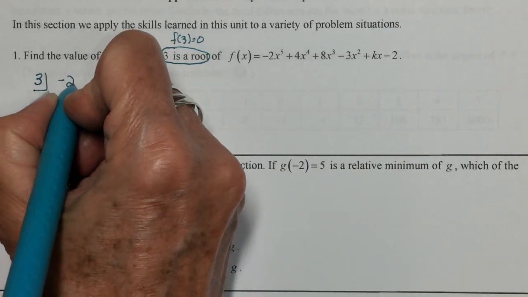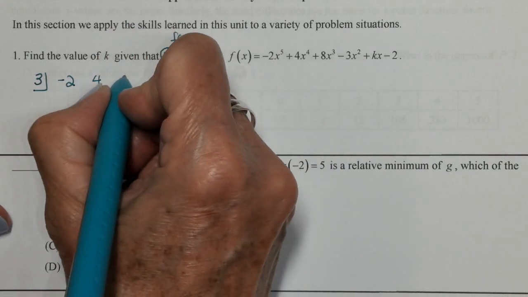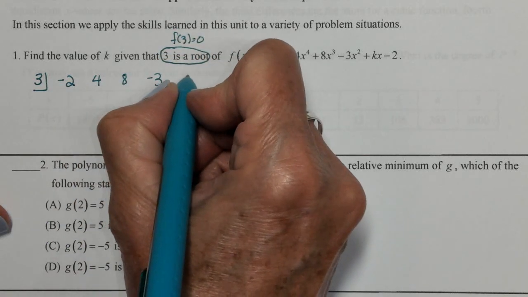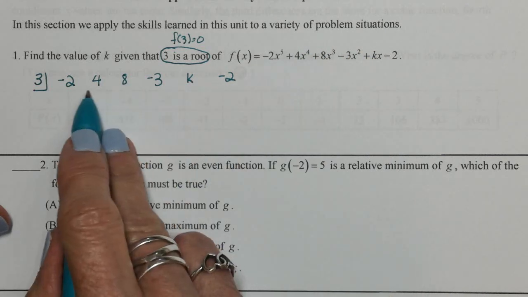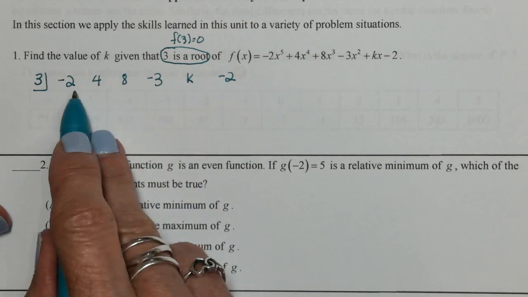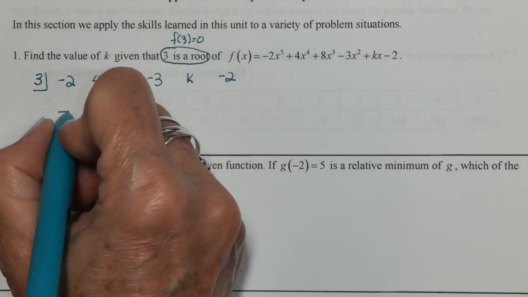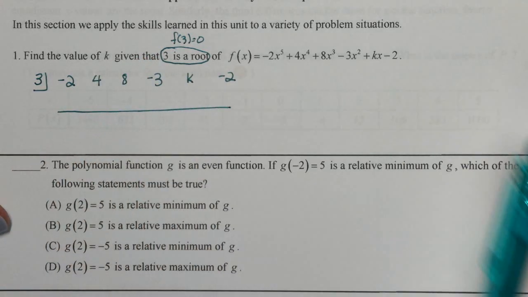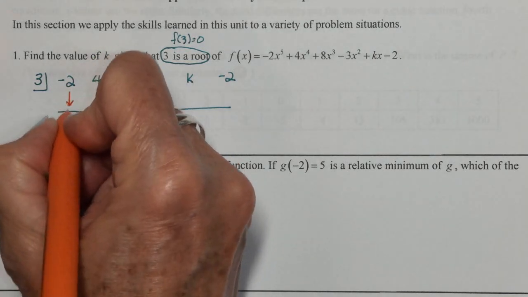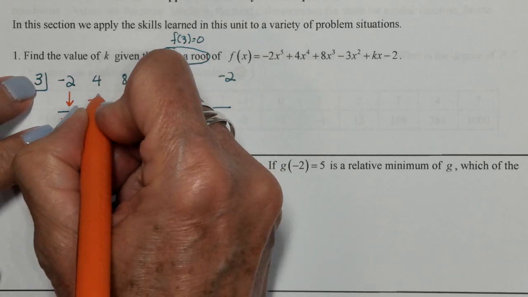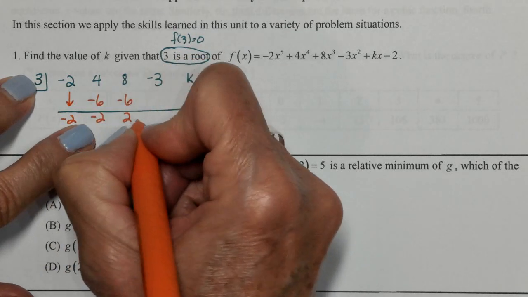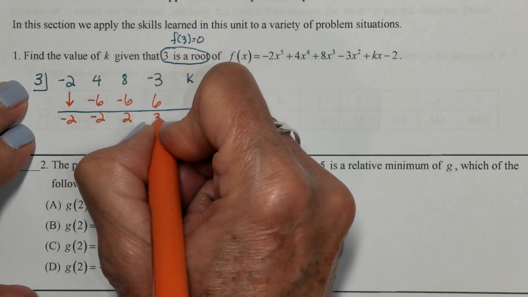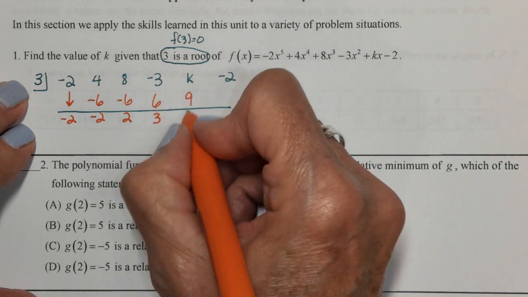So I'm going to put -2, 4, 8, -3, k, and -2. It's a 5th degree equation, so I should have 6 numbers across, and I do. So I have them all. There's no zeros hidden in there that I need to take into consideration. All right, synthetic division now. So bring down your -2, multiply and add, multiply and add, multiply and add, multiply and add.